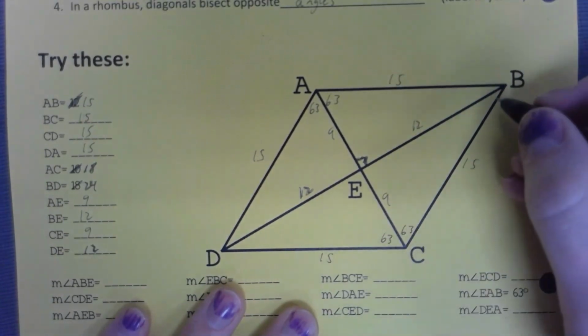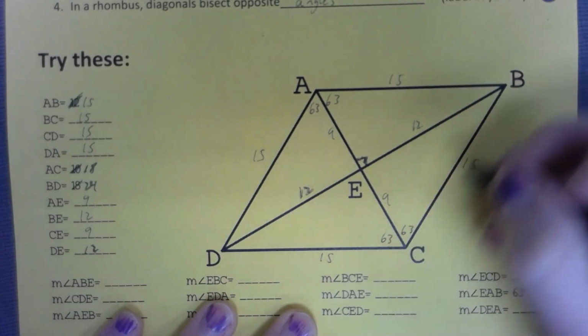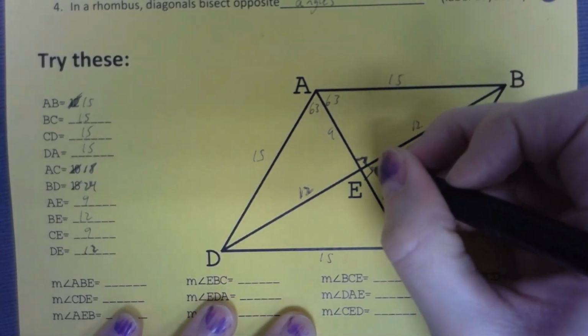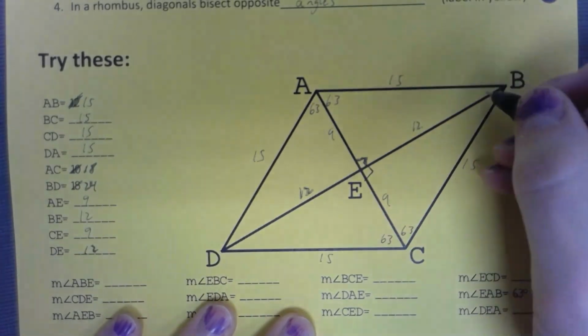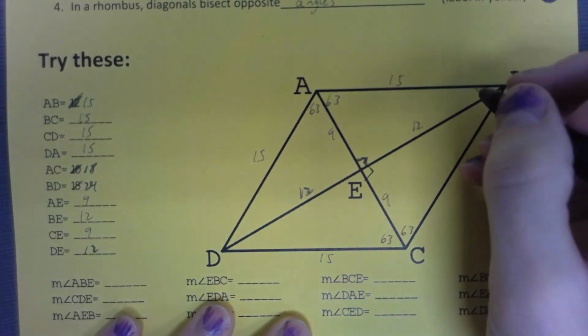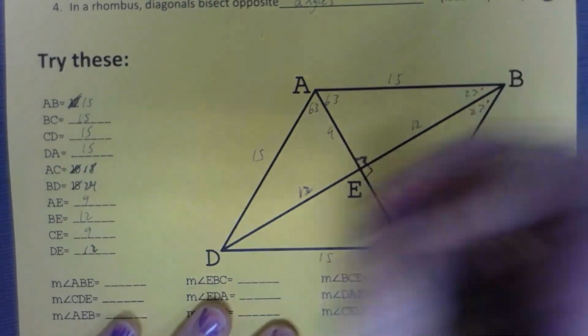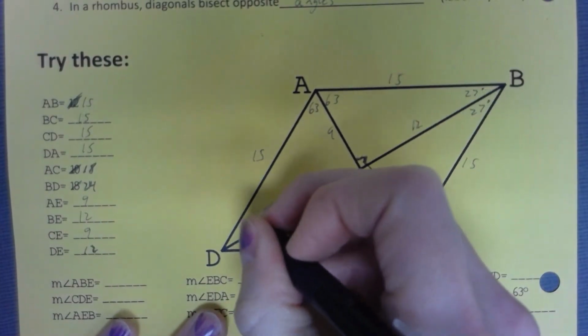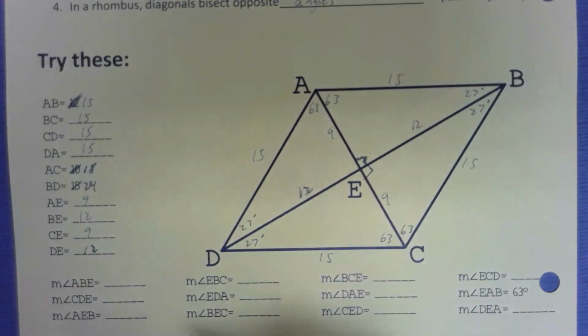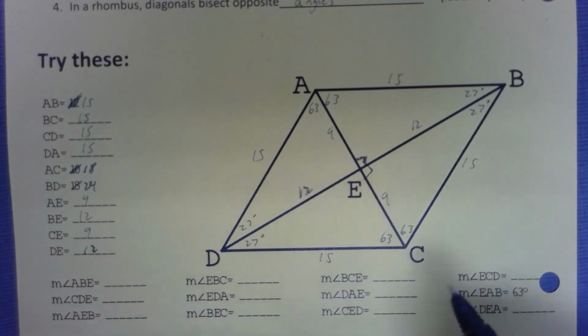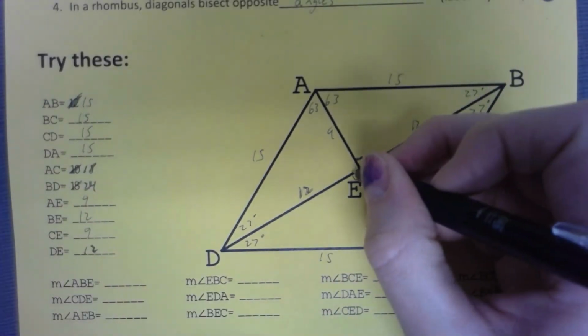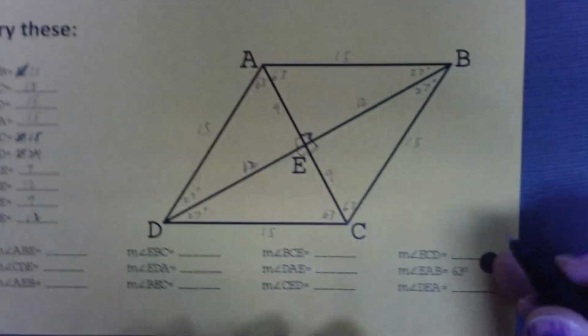And the angles on the ends are going to be the complement of that. Remember, the acute angles in a right triangle also add up to 90. So that's going to be a 27, 27, a 27, and a 27. So then any other angle that we need to find is going to be either one of those angles, or a sum of two of those angles.